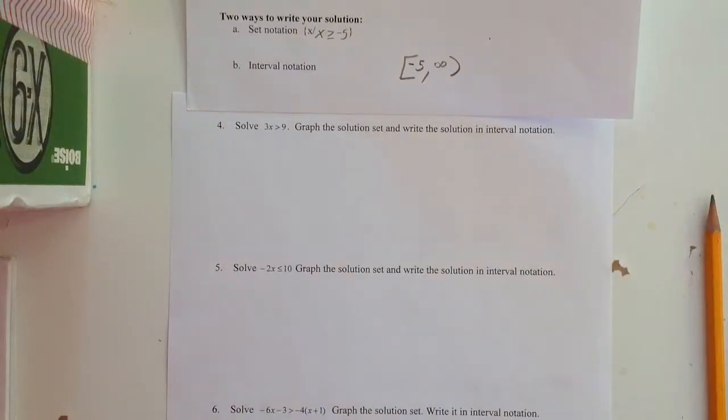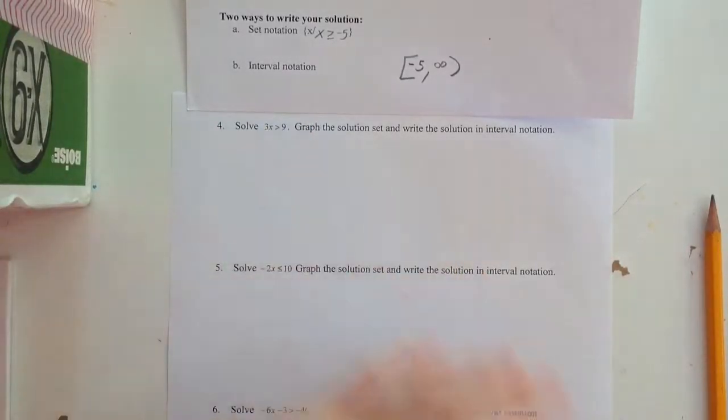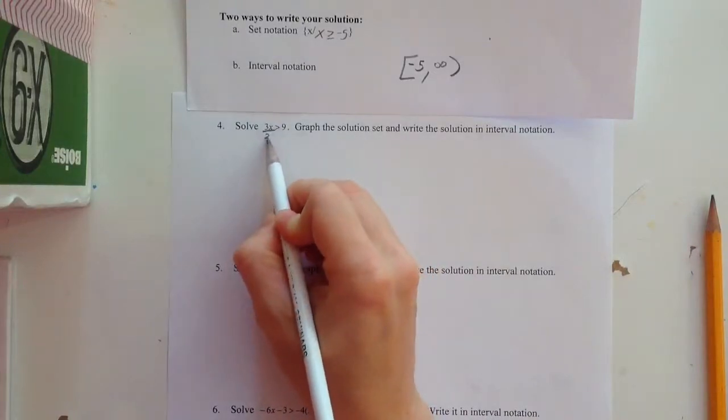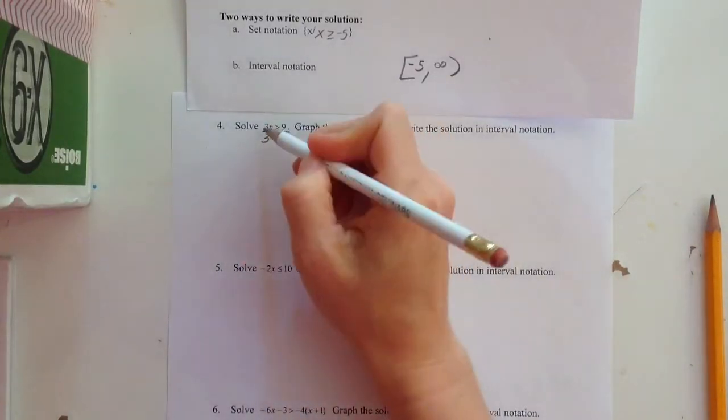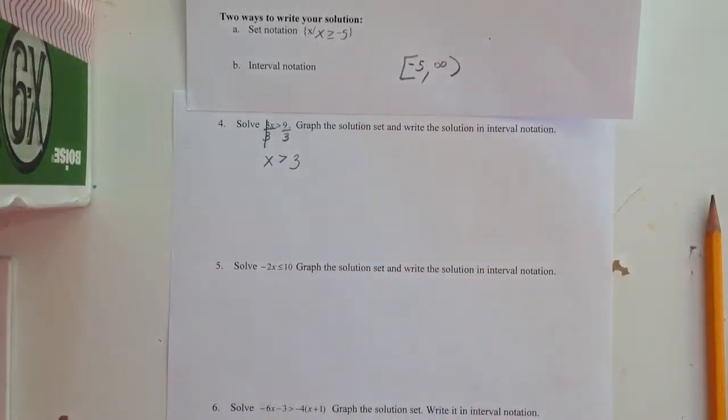So the next problem we're going to have is solve 3x is greater than 9, and we're going to do the same thing. We're going to graph it and write the answer in interval notation. All right? So this one's just a one-step problem. If I'm trying to get the x by itself, I want to divide both sides by 3, the same number. So x is greater than 3.